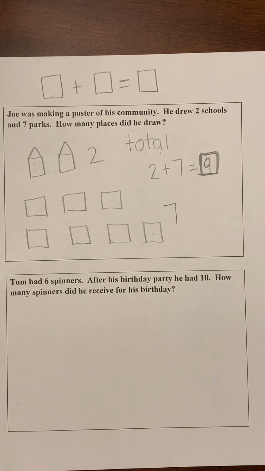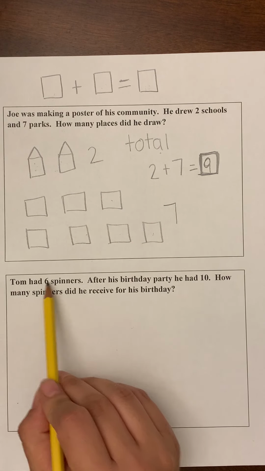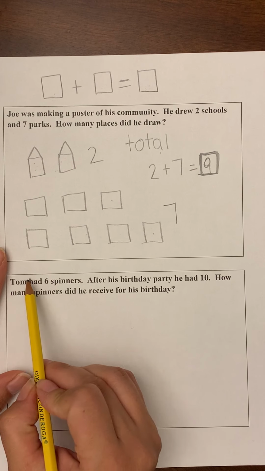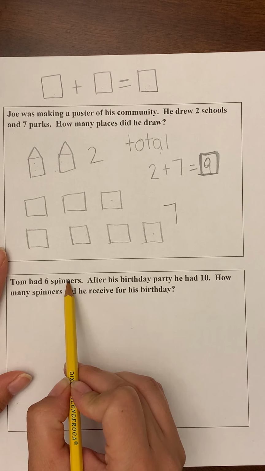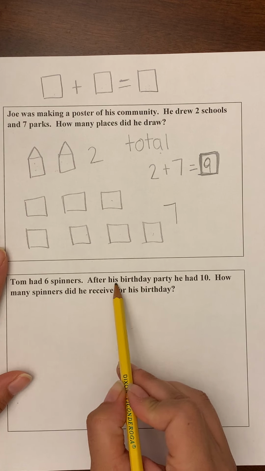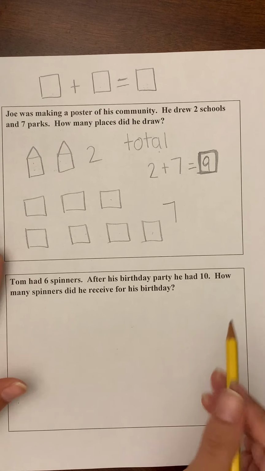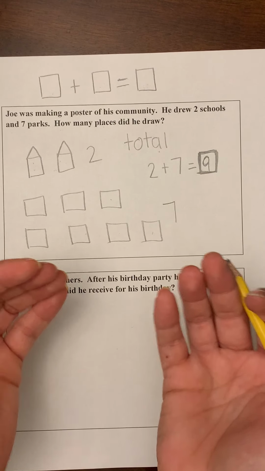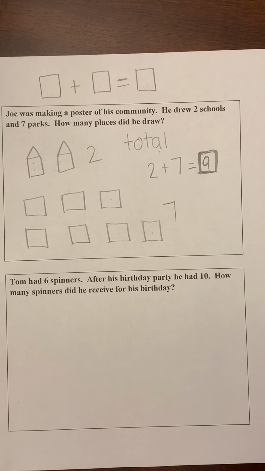Okay, give your brain time to think about what it's asking. I know a lot of my friends are wanting to just say 6 plus 10 equals 16, done. I don't know. Let's think about it. Let's break it apart. Tom had 6 spinners. After his birthday party, he had 10. So he had 6. He had a birthday party. He got some more, and now he's got 10 total. How many spinners did he receive for his birthday? So how many did he get as a present for his birthday?